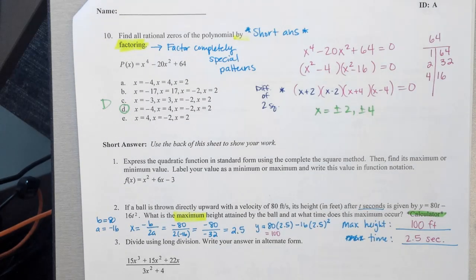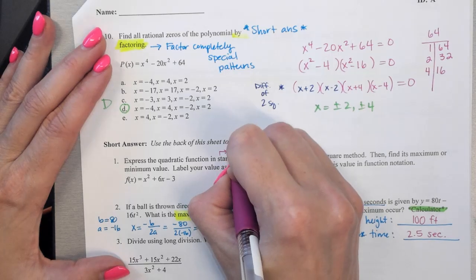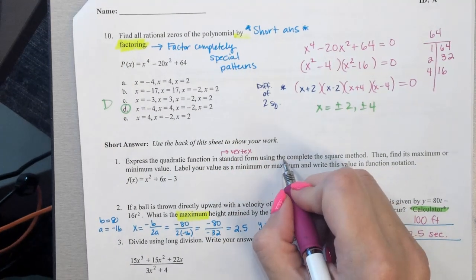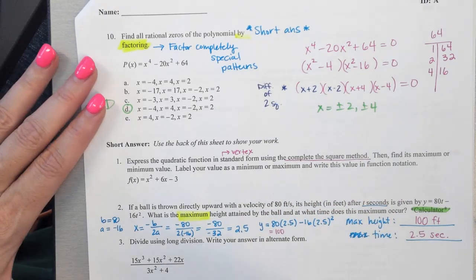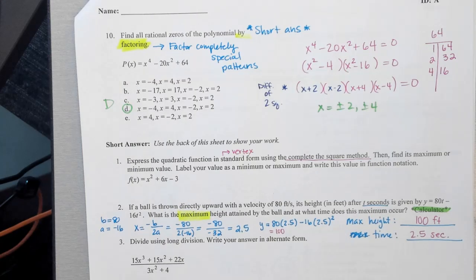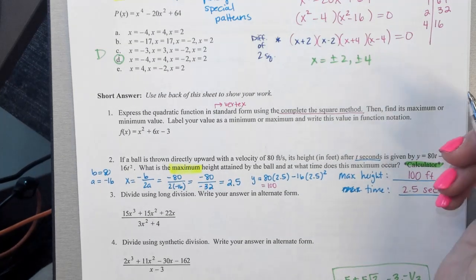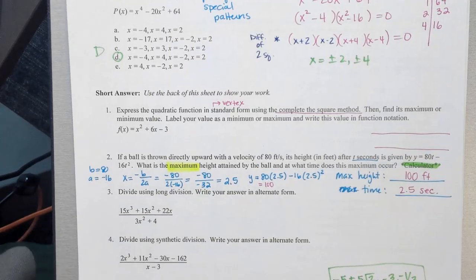Okay, so for number 1, it says to express this in standard form. Remember, in this book, standard form means that you can see the vertex. Okay, and it says using the complete the square method, so I need to see that method in there. And then you're going to find the max or min. Make sure you label that and write it in function notation. So when you're doing this on the test, I'm going to have like 2 lines for you because you have to find so many things.